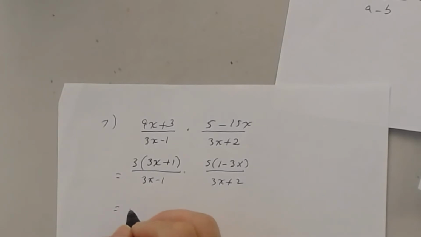All right, now we reduce. What's the first factor you see? 3. Now before we go on, let's talk about the factors that are located in the denominator. How many factors are in the denominators? 2.